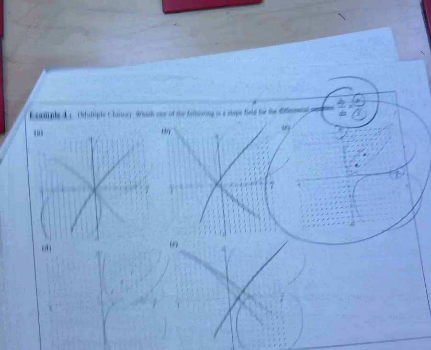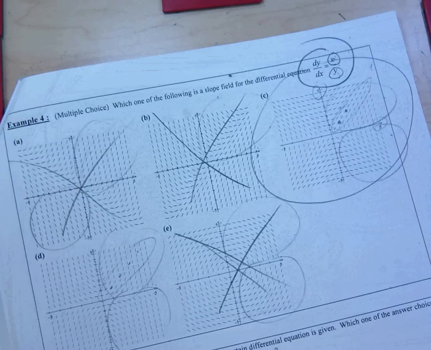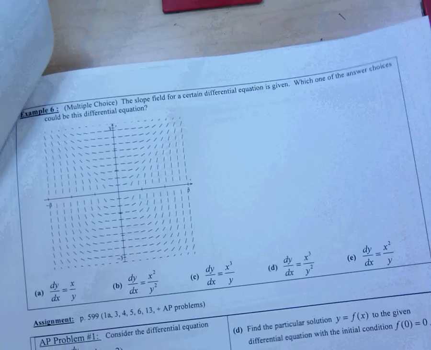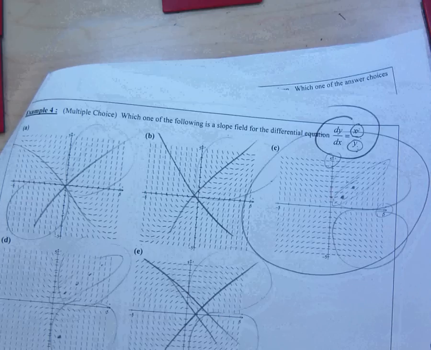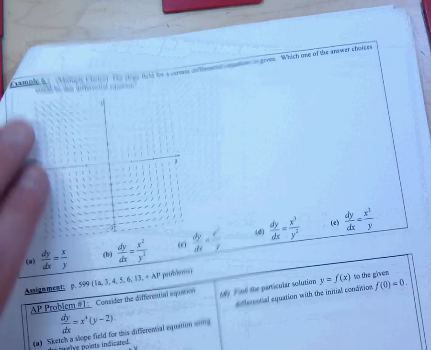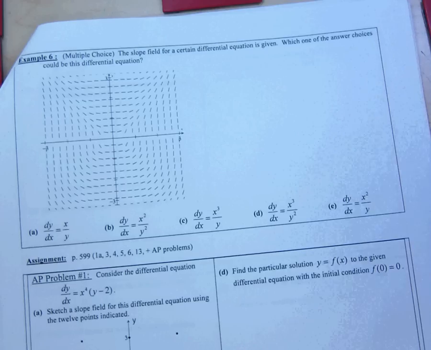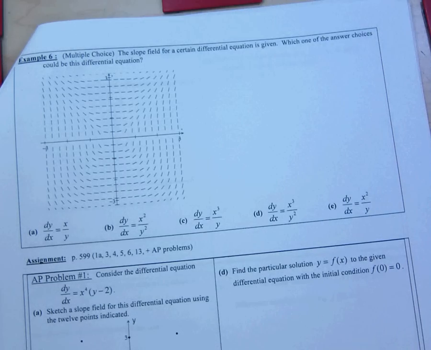Where are we? Sample 6. Really? Is that it? Wow. Okay. Why did I think this was longer? Okay. All right. Do you guys want to try this one since this is the last one? Okay, try it. And then we'll talk about it in a couple minutes.